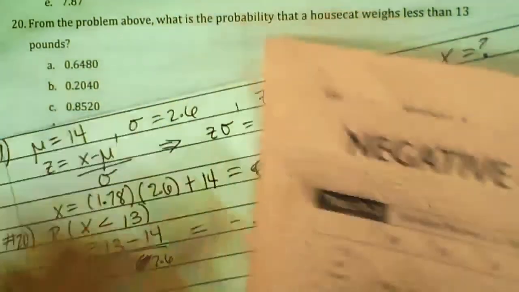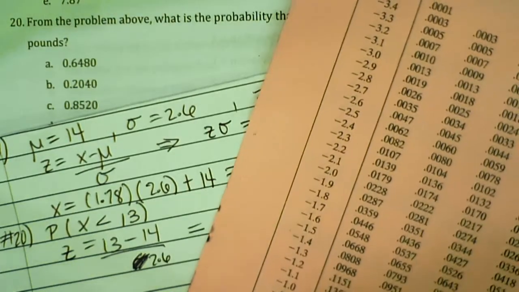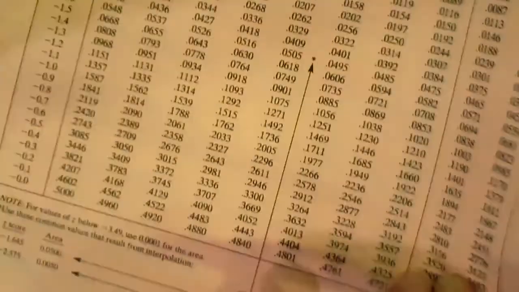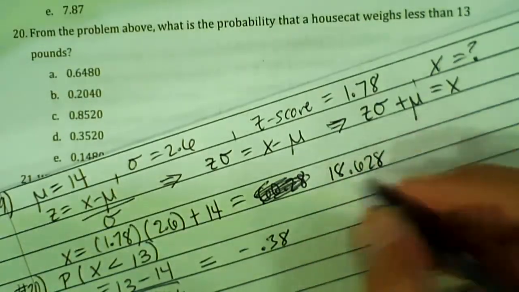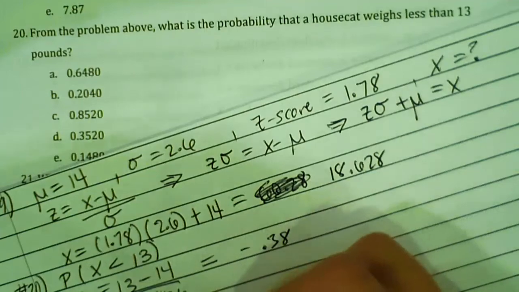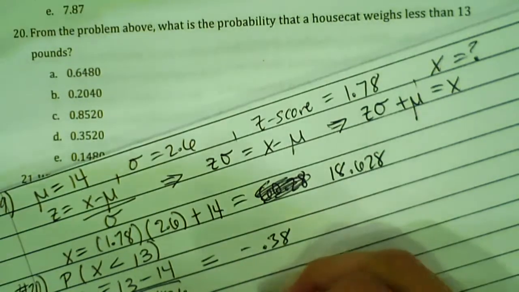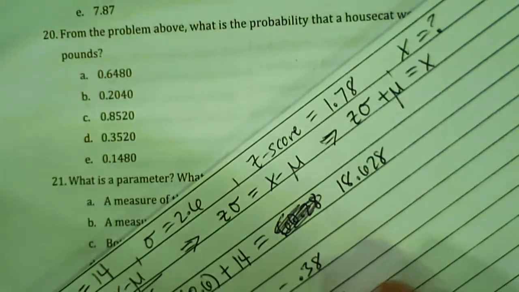So here, negative 0.38, 0.3520 goes along with this z-score. So we have the z is, what did I say, 0.3520. That is the probability.